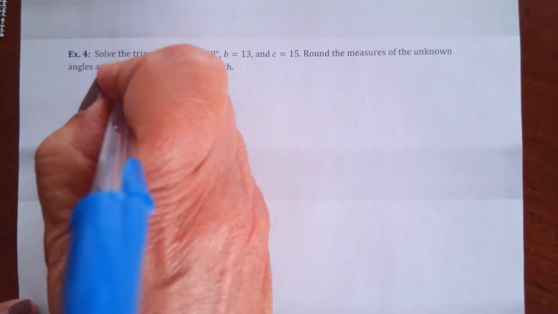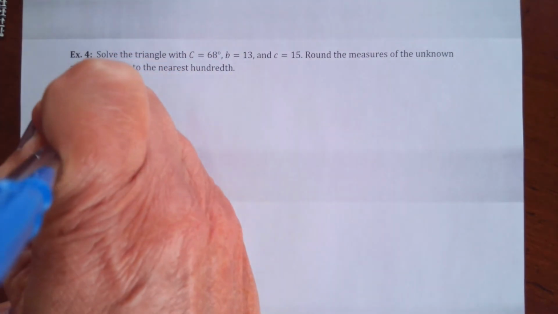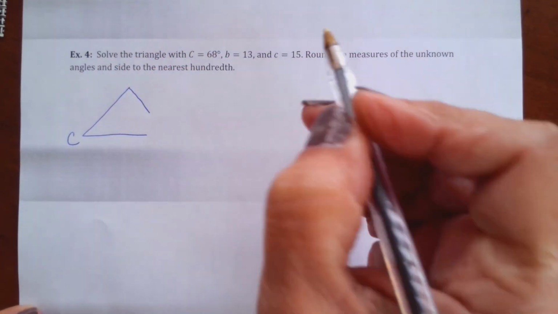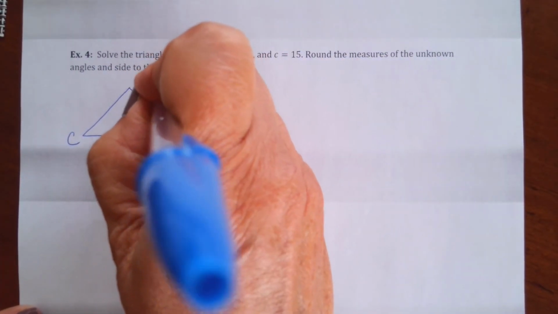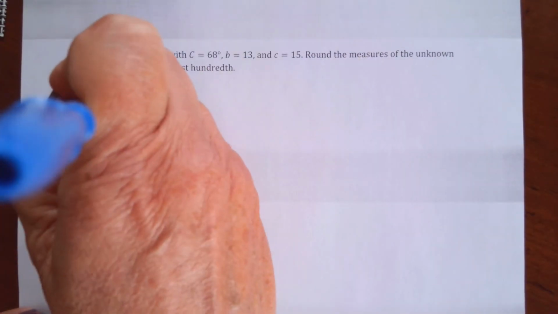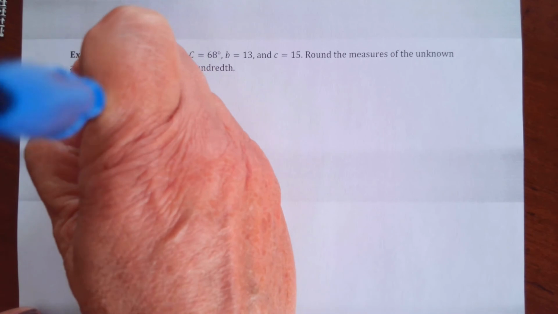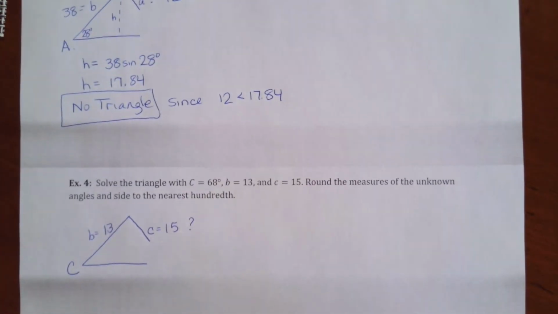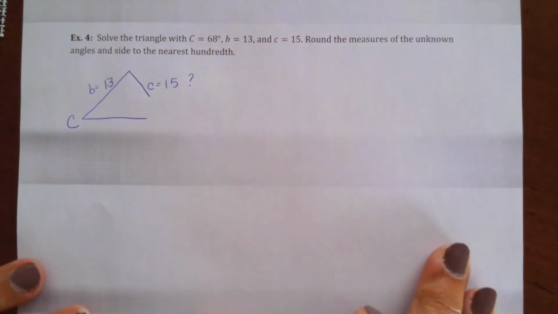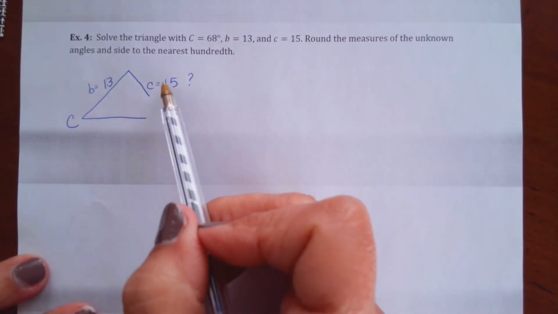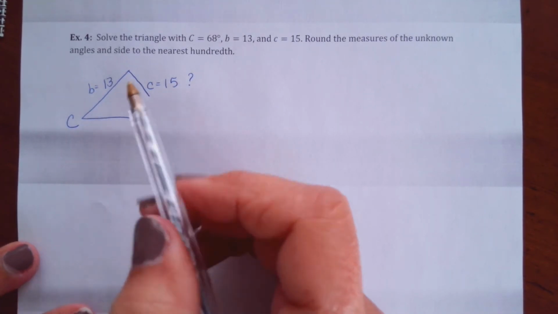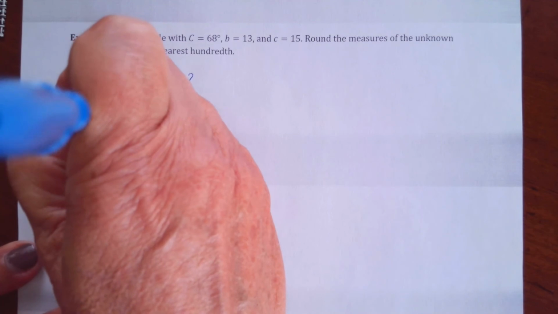All right, so when we draw this triangle, this time C is in the bottom. The side in question is side C. That's the one we're looking at. And the other side will always go here. So that's what I'm talking about, setting them up the same way, okay? Based on the information, the angle in the bottom left, the side that's opposite that, and then the other side, whatever it is. So they gave me angle C was 68 degrees.